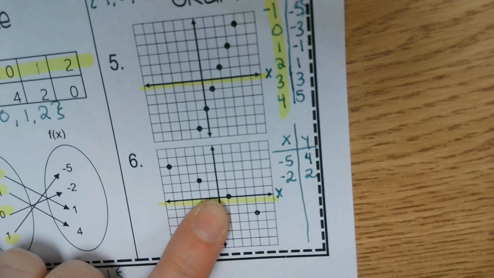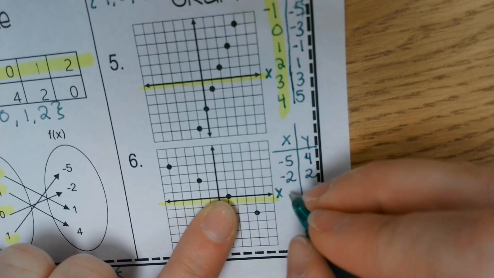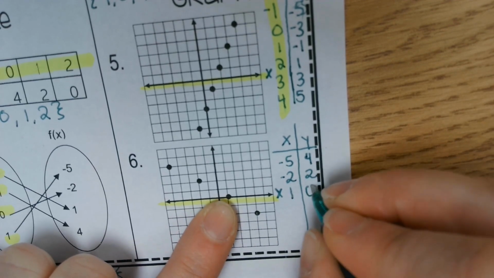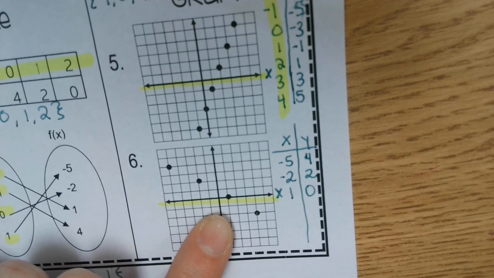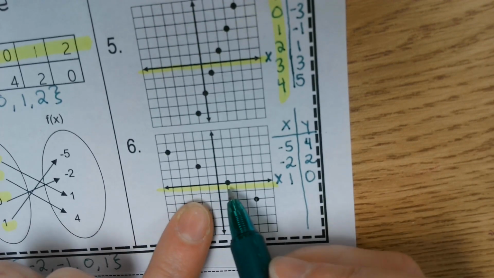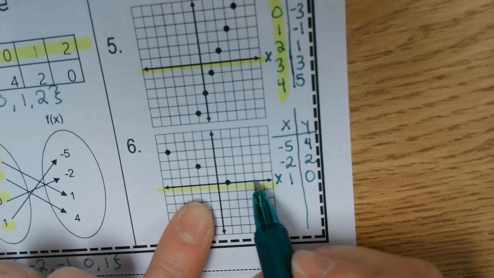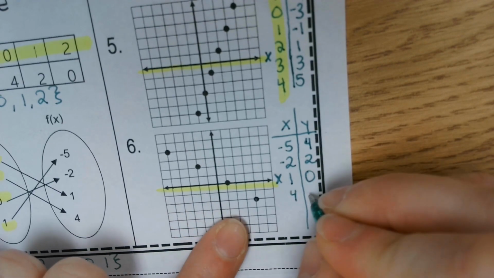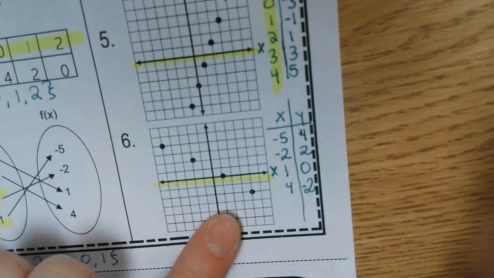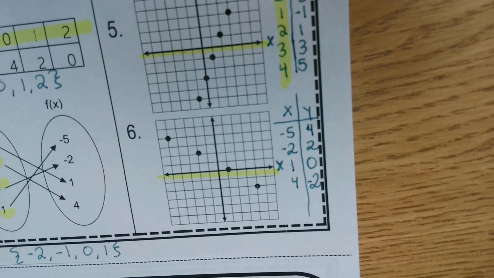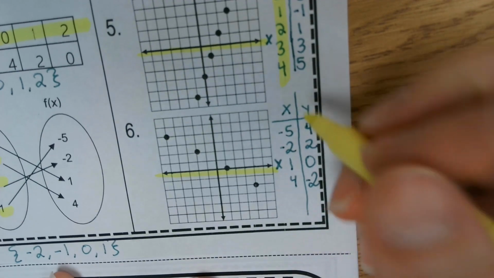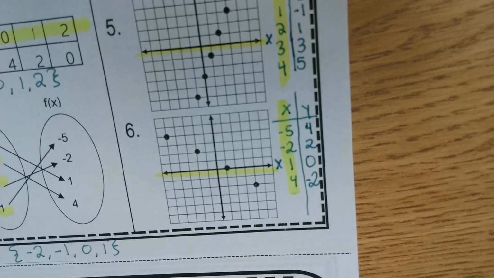Go back to the origin. Go right 1, up 0. And then the next one, 1, 2, 3, 4. Down -2, or down 2. So we're talking about the x values.